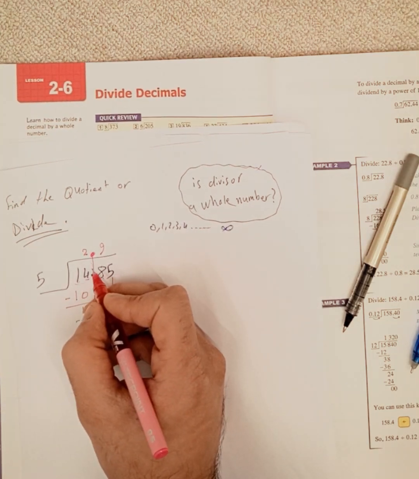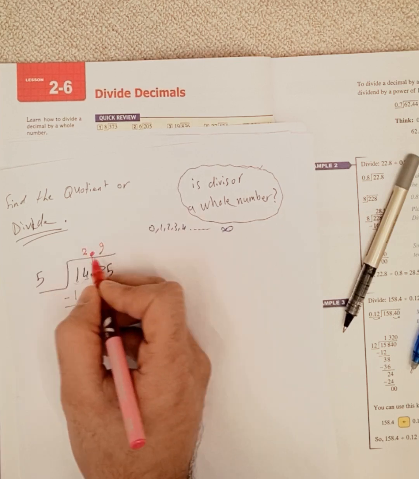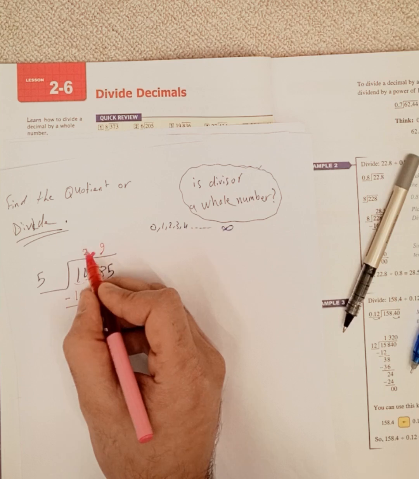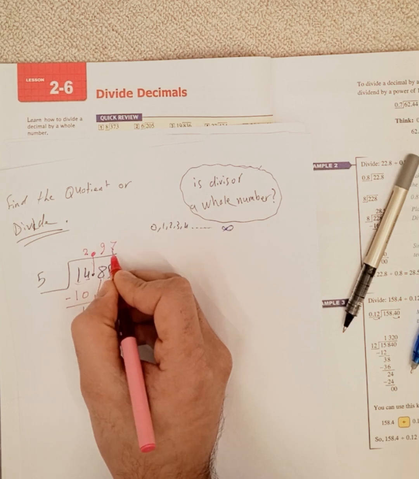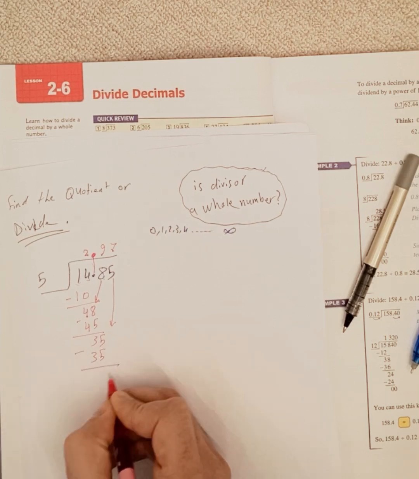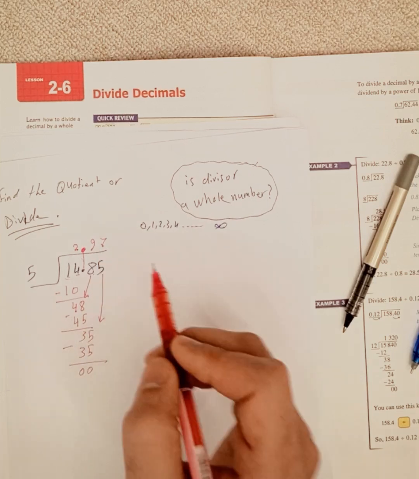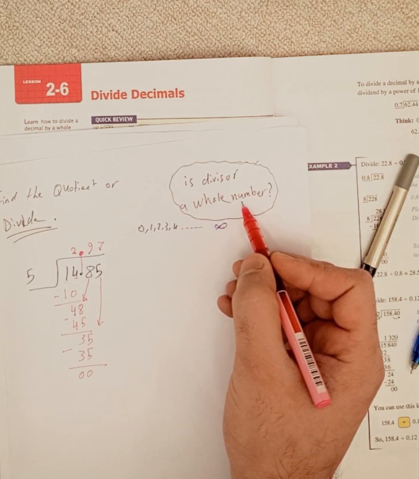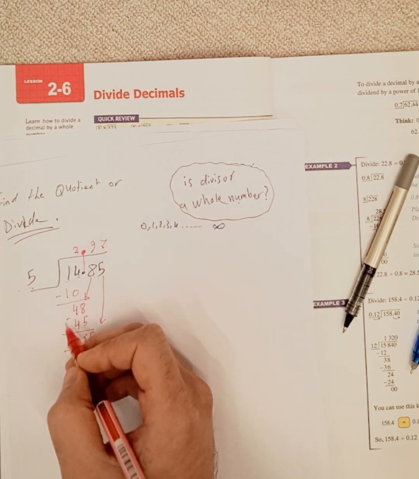Be careful about where you write the numbers. It's very important the way you write the numbers in the quotient, because if you make a small mistake, you'll get the wrong answer. Now 7 times 5 is 35. You have to write the answer on top of the 5. 35 minus 35 is 0. The answer is 2 and 97 hundredths. The first question you have to ask yourself is: is the divisor a whole number? If it is a whole number, just straight up the point and do normal long division.